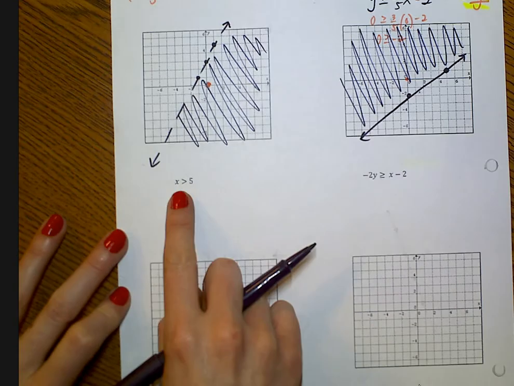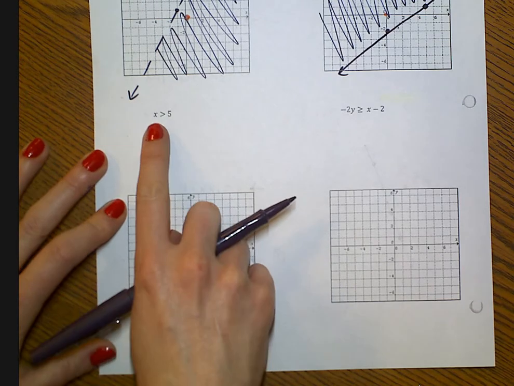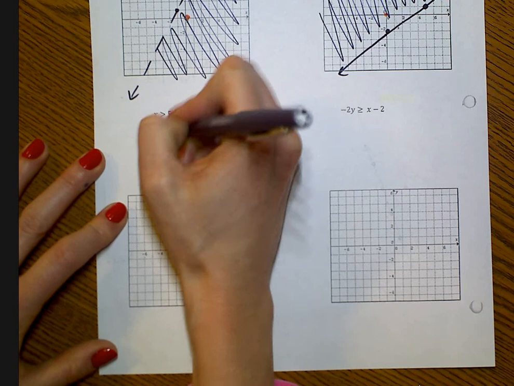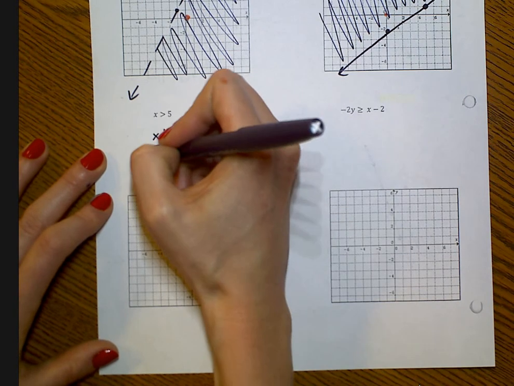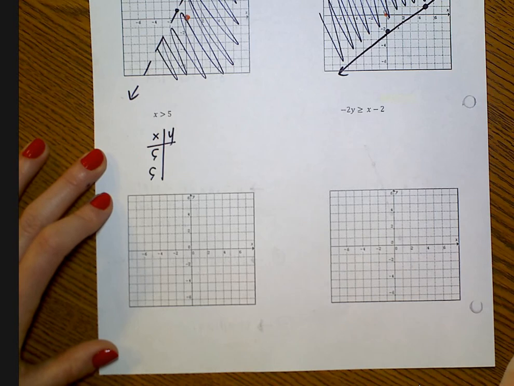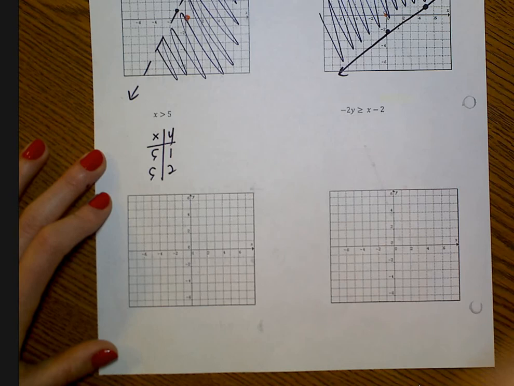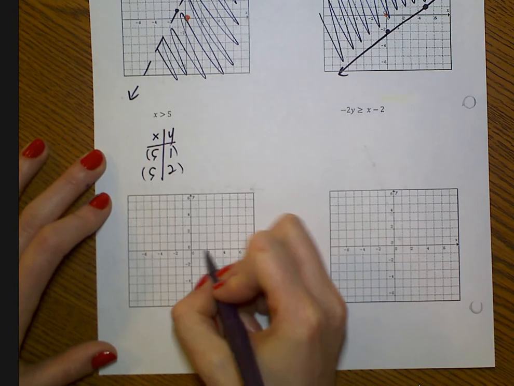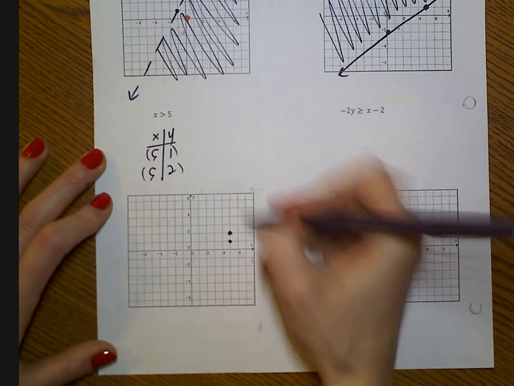Ooh, this next one's weird. Some of us still have a hard time remembering if it's just x, is it vertical or horizontal? So if you remember, I make a table. They're trying to say x is always 5. So fill in 5 and then pick anything you want for y. And I just got to plot those 2 points. So 5, 1 is there, and 5, 2 is there. So it's a vertical line.